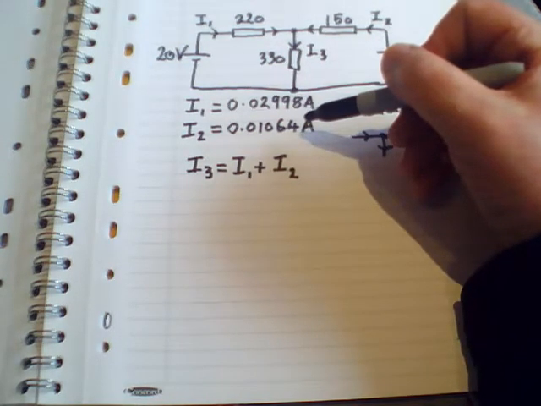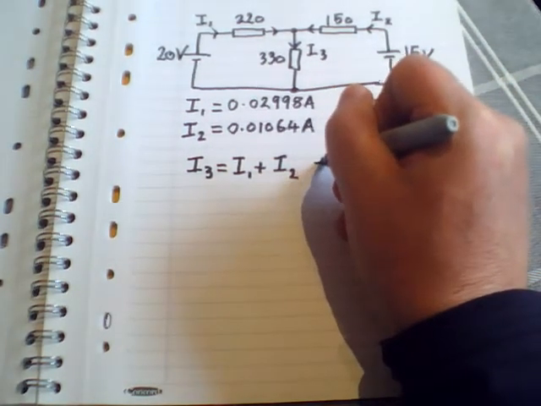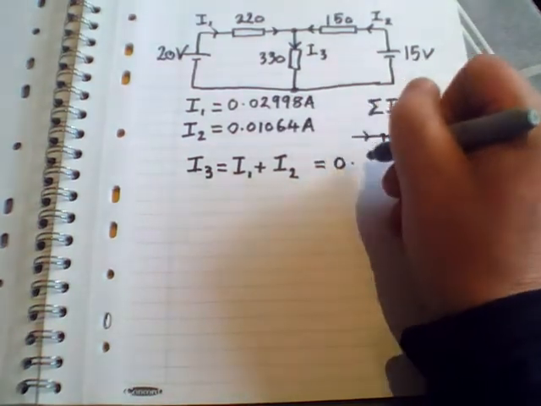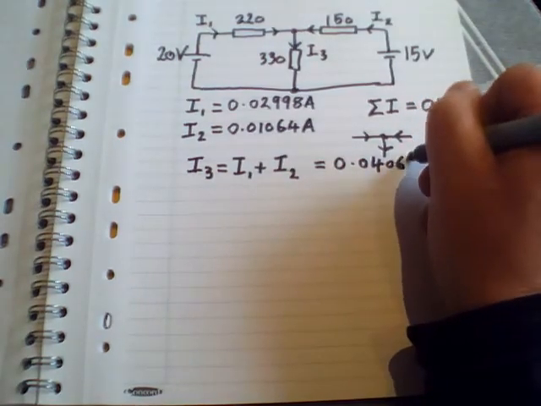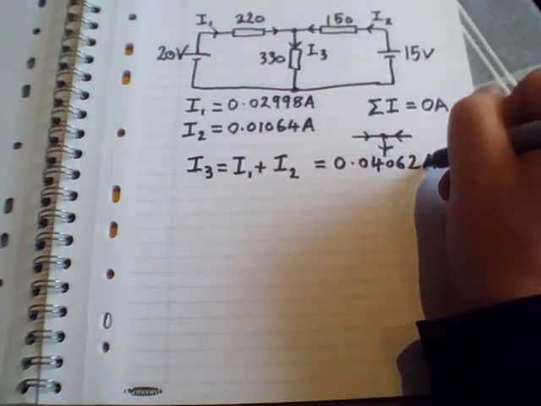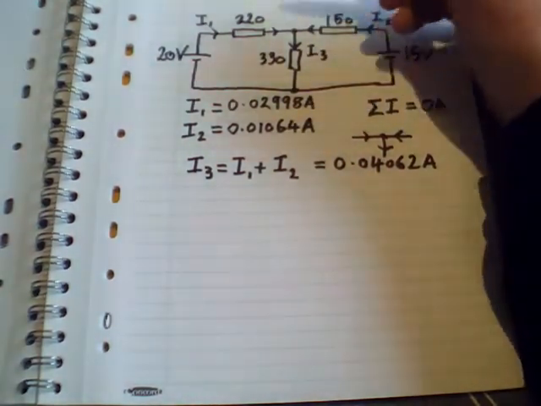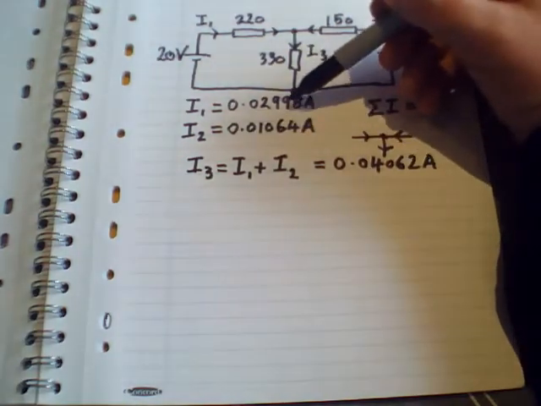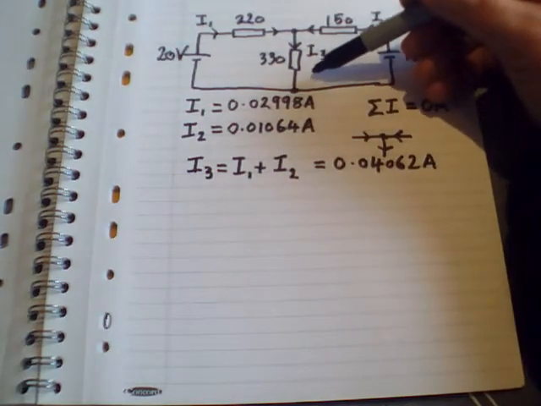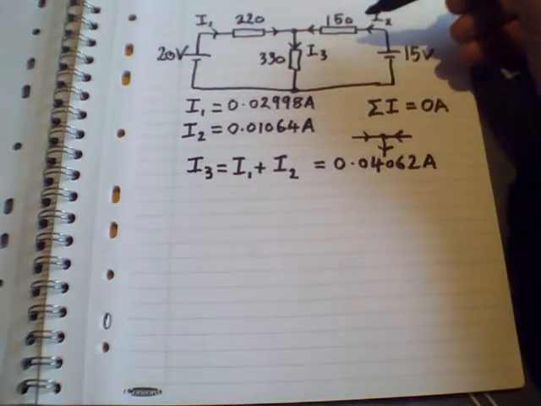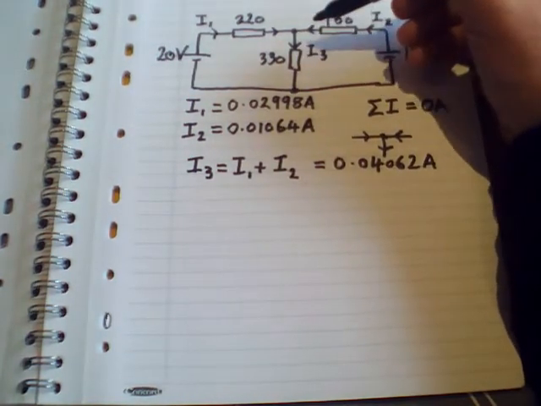So I1 plus I2, when you add those up, equals 0.04062 amps. Okay, so remember that's this current I2 plus this current I1, add the two together, and that gives us the current flowing through I3.